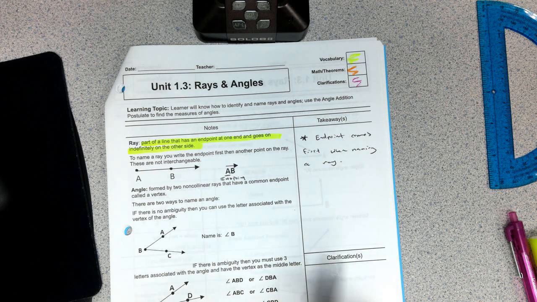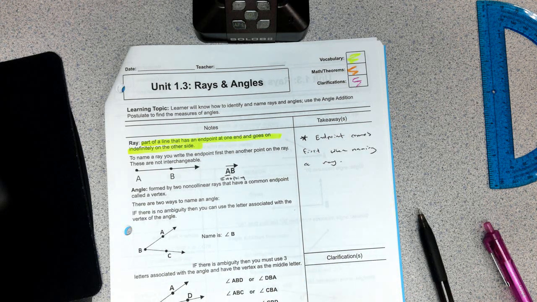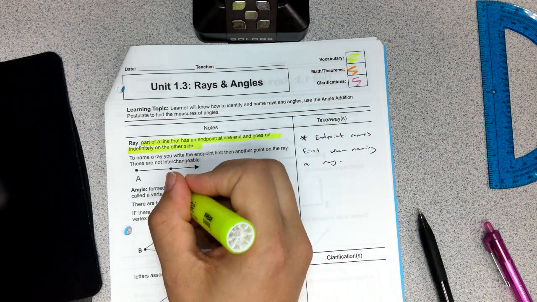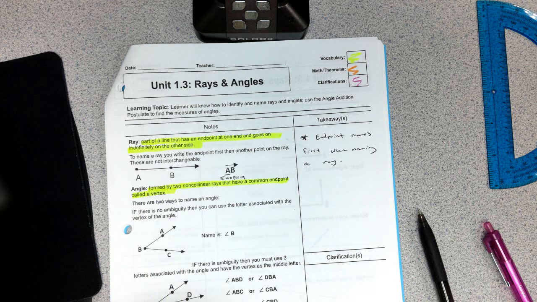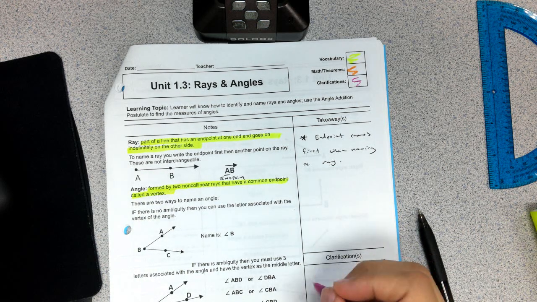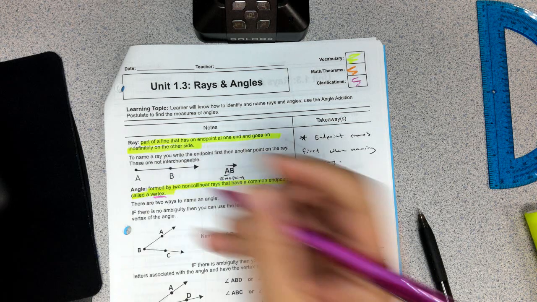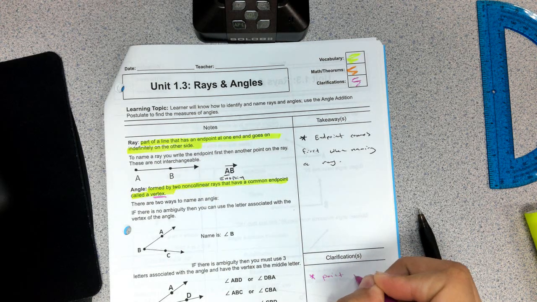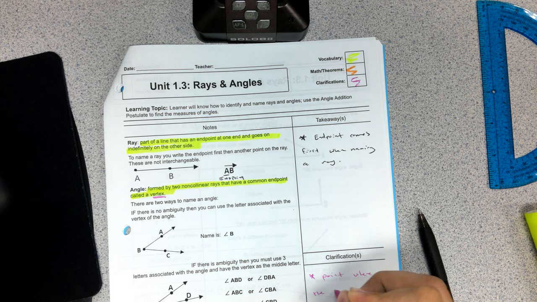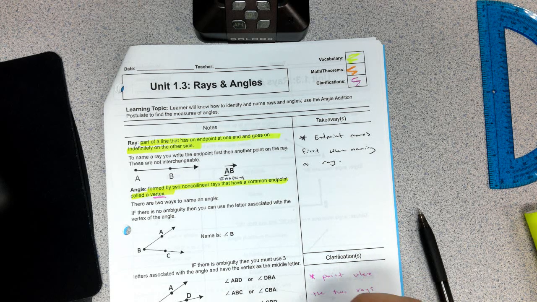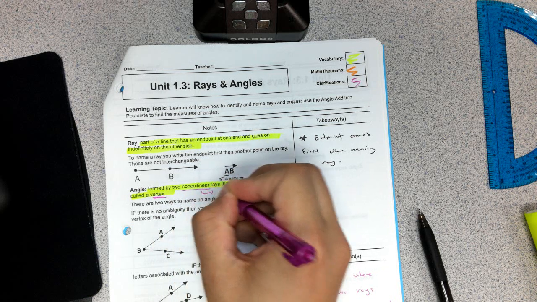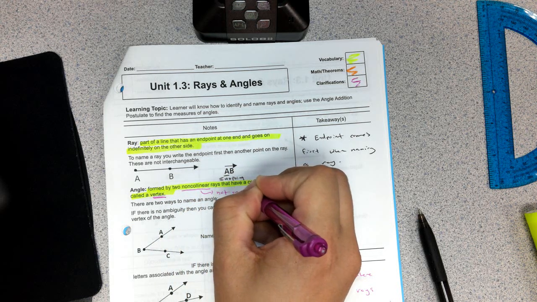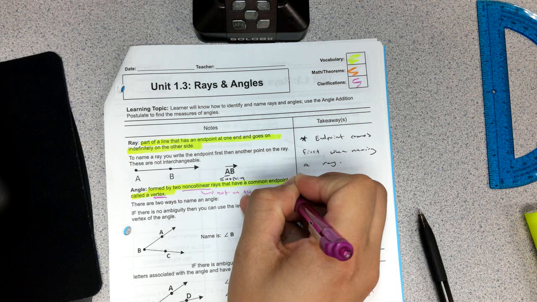Okay? Next up, we have an angle. An angle is formed by two non-collinear rays that have a common endpoint called a vertex. So, let's clarify that the vertex is the point where the two rays of an angle meet. Okay? And non-collinear means they are not on the same line.